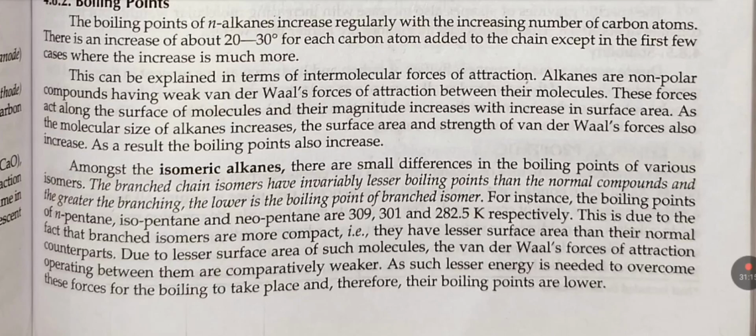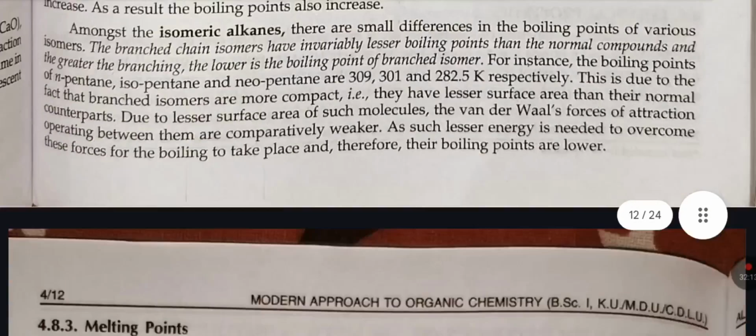Amongst the isomeric alkanes, there is a small difference in the boiling points of various isomers. The branched chain isomers invariably have lower boiling points than the normal compound, and the greater the branching, the lower is the boiling point of the branched isomer. For instance, the boiling points of n-pentane, isopentane and neopentane are 309, 301 and 282.5 Kelvin respectively. This is due to the fact that branched isomers are more compact, that is, they have lesser surface area than their normal counterparts. Due to lesser surface area of such molecules, the van der Waals forces of attraction operating between them are comparatively weaker, so lesser energy is needed to overcome these forces for boiling to take place, and therefore their boiling points are lower.